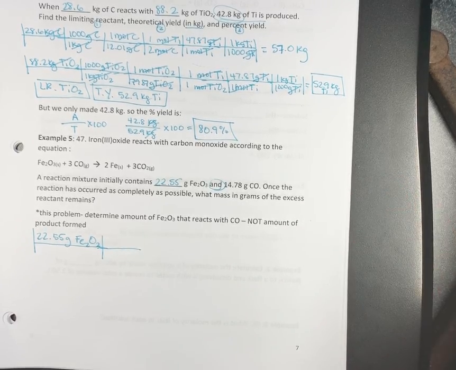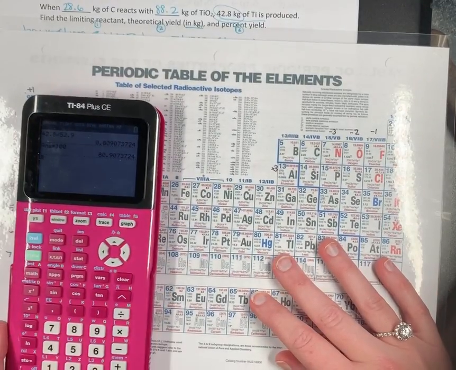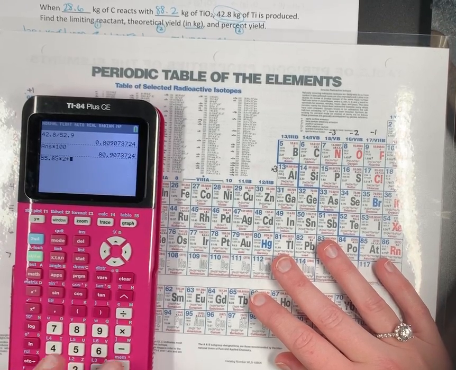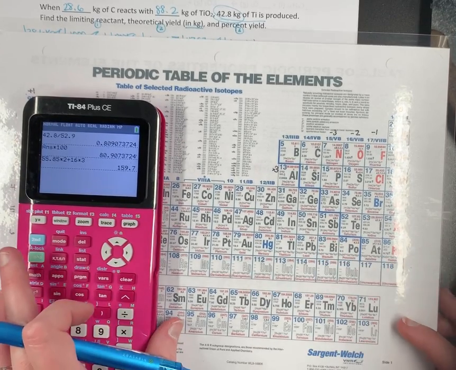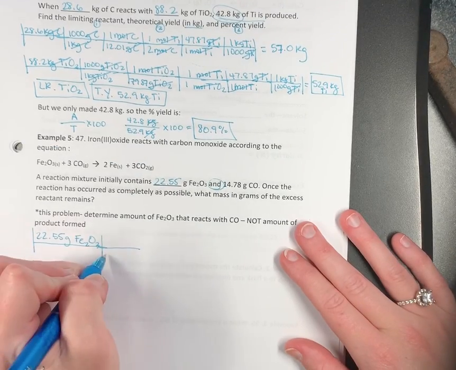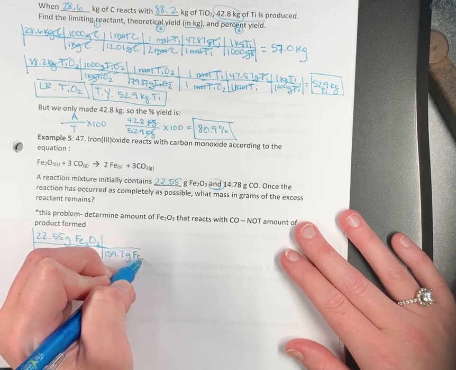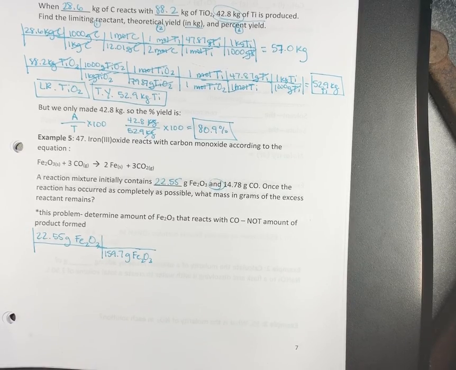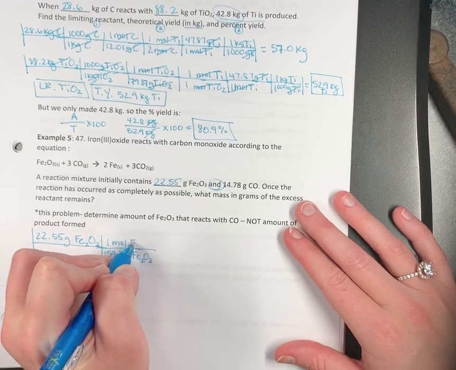Let's add this up. We need a molar mass. All right, 55.85 times 2 plus 16 times 3. I got 159.7. All right, 159.7 grams Fe2O3 equals 1 mole.